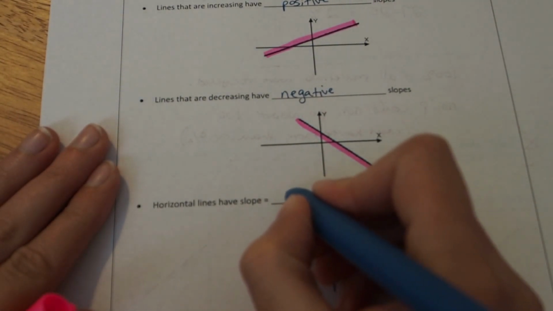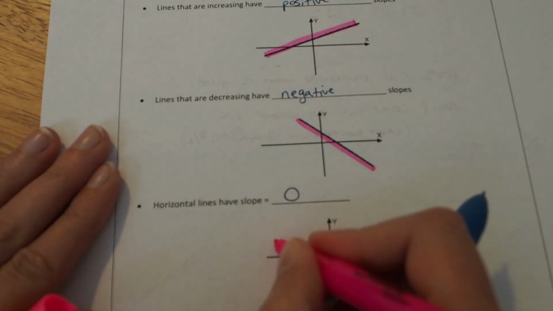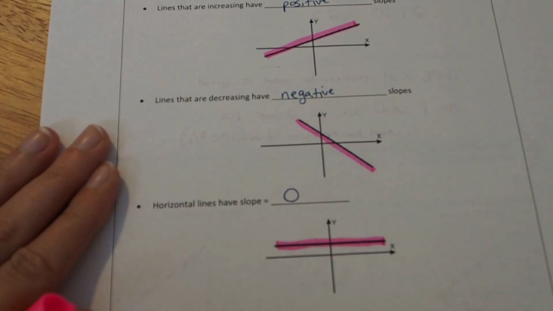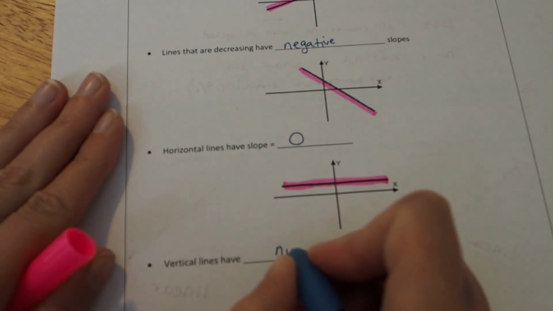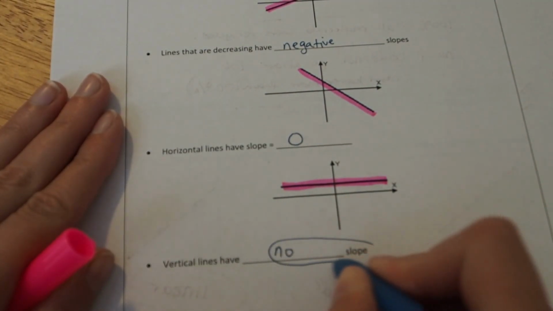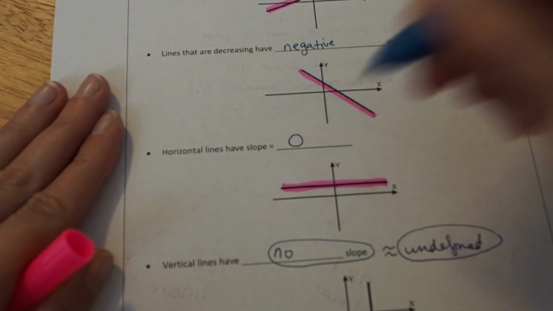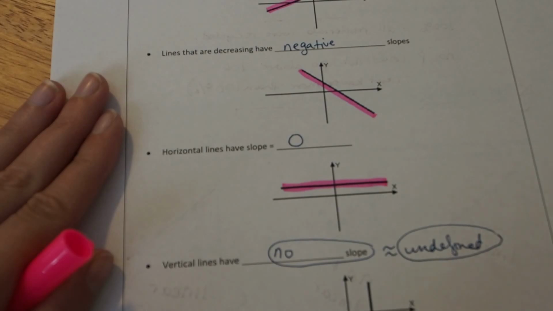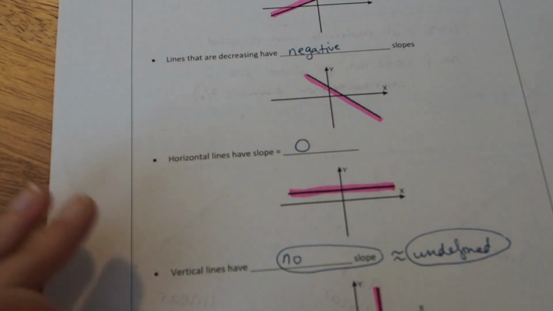Horizontal lines have slope equal to 0. As you're increasing from left to right, there is no vertical change, a 0 vertical change. And vertical lines have no slope. No slope is not the same thing as a 0 slope. Another word for no slope is undefined, and we often use the word undefined to really emphasize the fact that it's not the same thing as 0. A vertical line has only vertical change, no horizontal change.